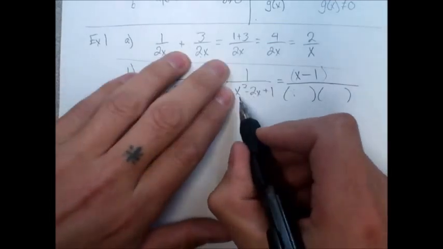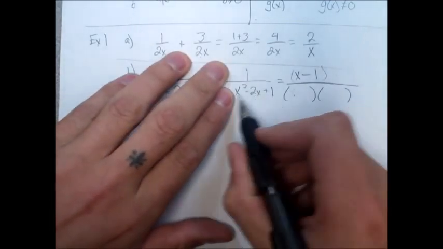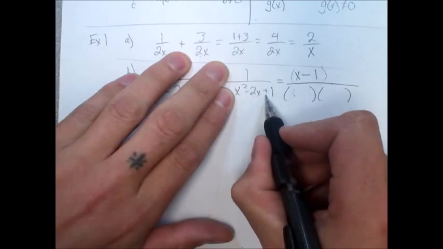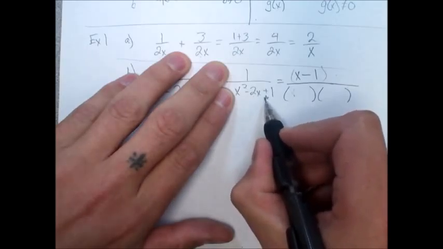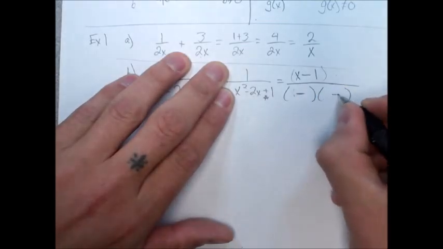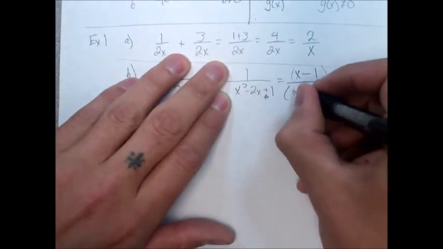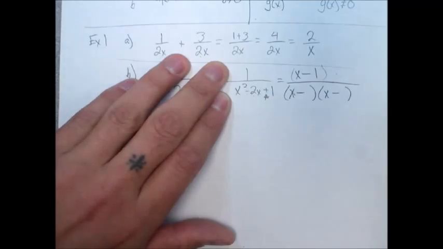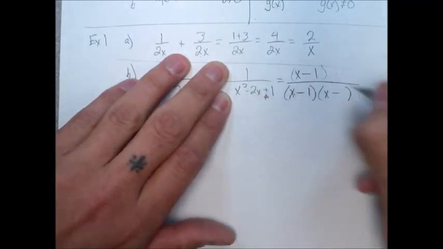Since this is x squared minus 2x plus 1, I know that since I have a plus sign here, it's going to be same sign sum. Since it's a negative there, that same sign is going to be negative. Since it's just x squared up front, I'm going to put my x's up front. Since 1 is prime, I don't have a choice. I'm just going to put 1.